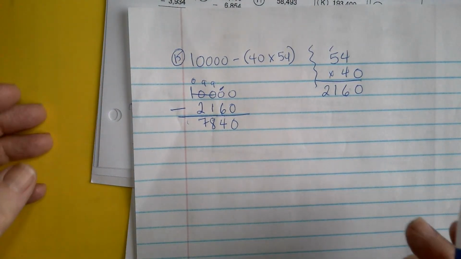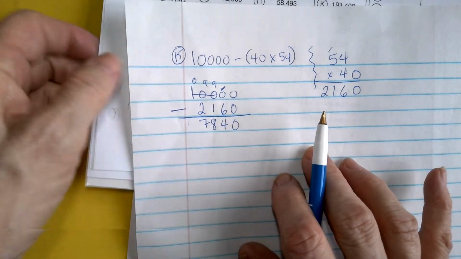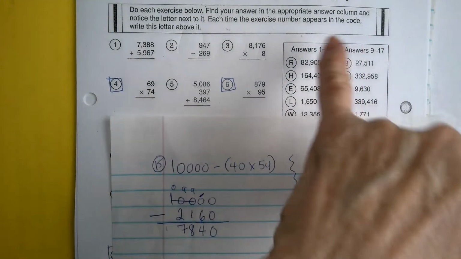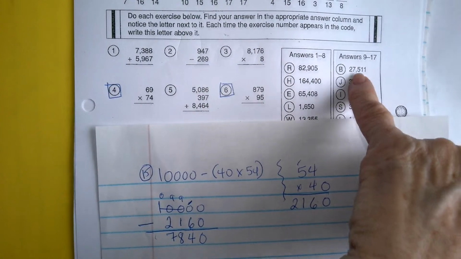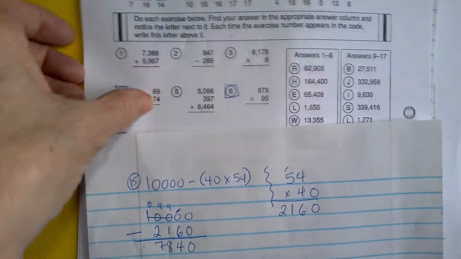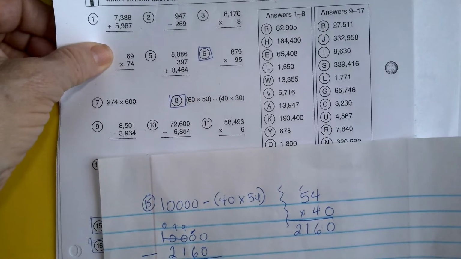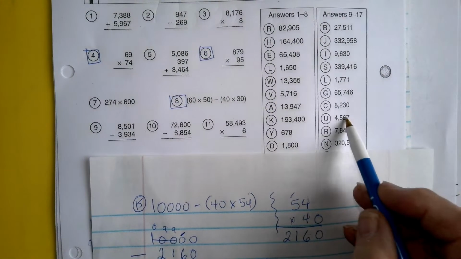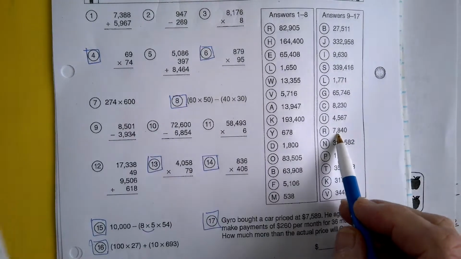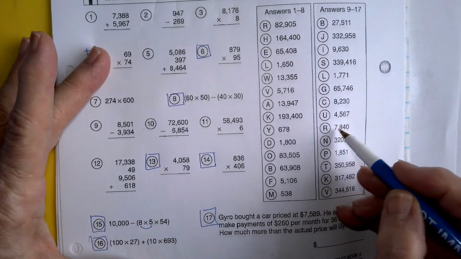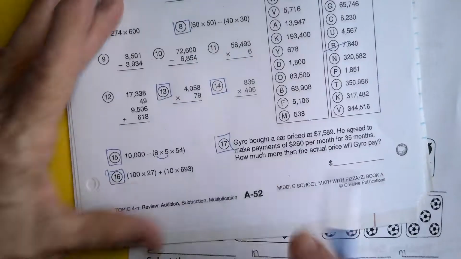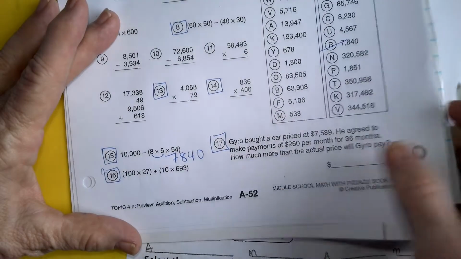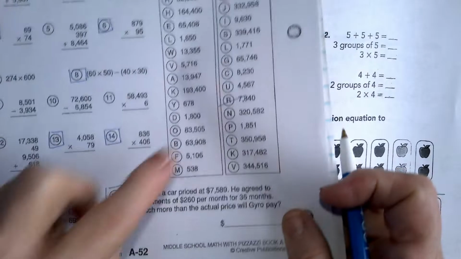So the answers 1 through 8 are in this first column. 9 through 17 are in the second. Then let's see if we can find it. Oh, so this one must be in the second column. So 7, 8. There it is. Okay, so it is there, 7840. So I'm going to put my answer, 7840, and then it's right here.